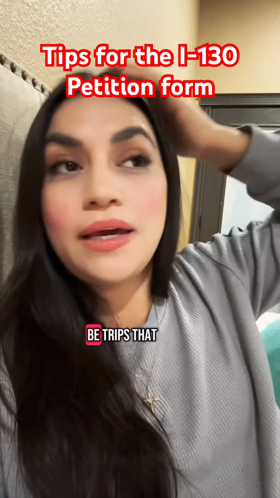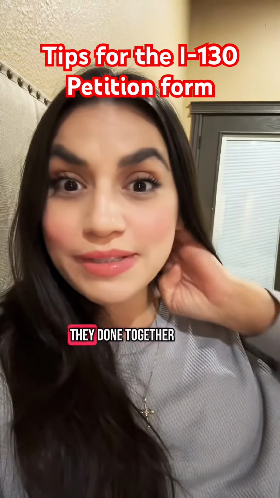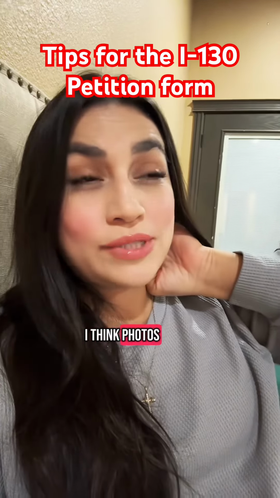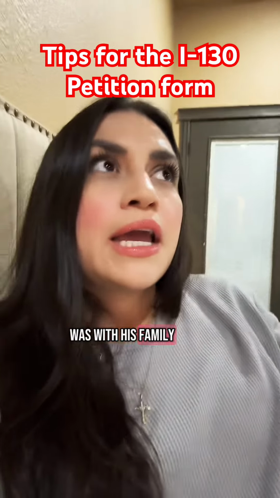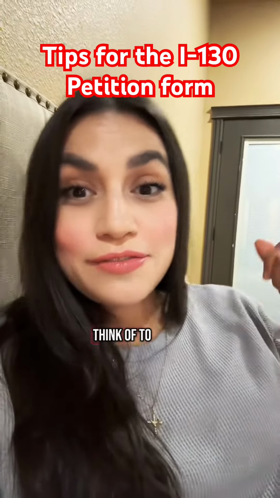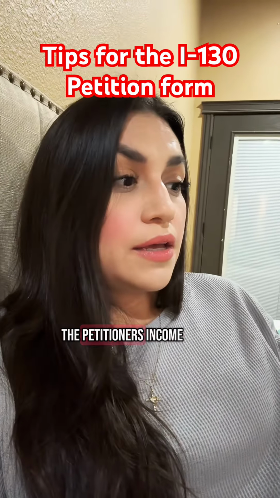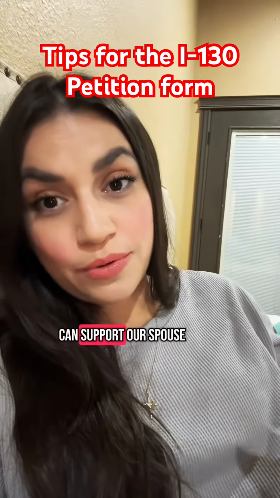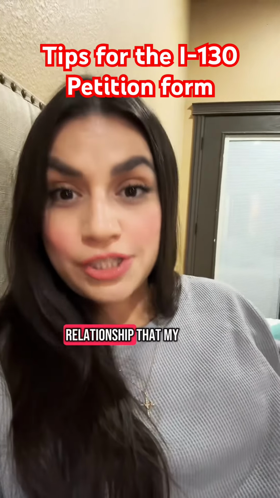So it can be trips, it can be receipts. I've seen people send receipts of trips that they've done together, like airplane photos. I think photos is really huge, really huge. I had photos of where he was with my family, photos where I was with his family, and anything that you can possibly think of to prove your marriage, because this form is to prove the petitioner's income, because of course we have to prove that we can support our spouse, the person we're petitioning for, and it was to prove the relationship that my husband and I had.